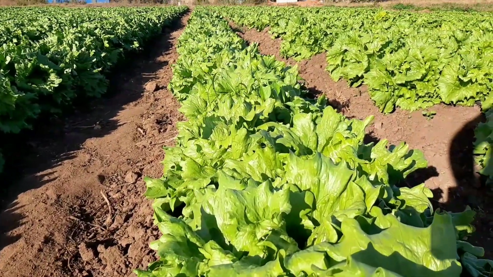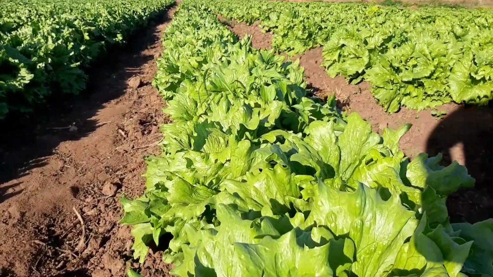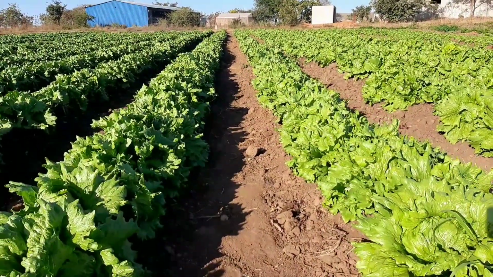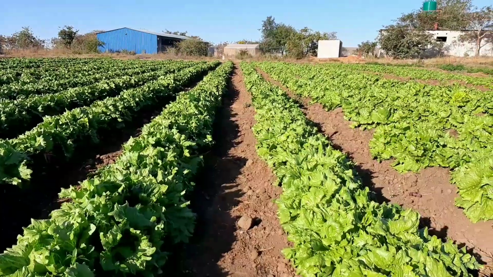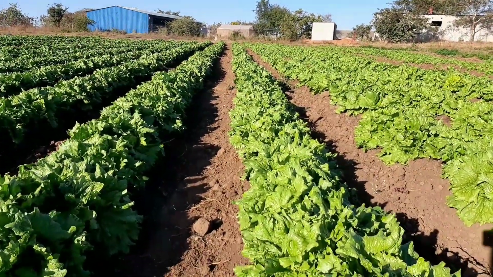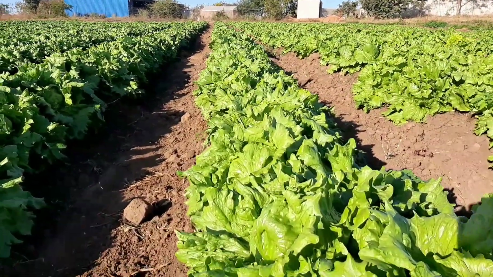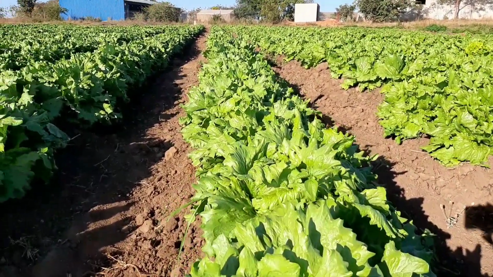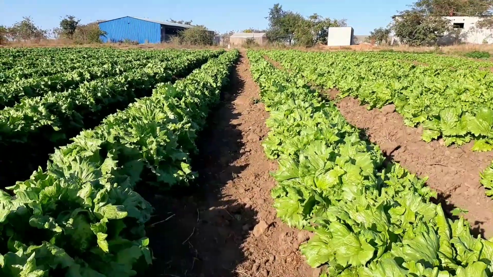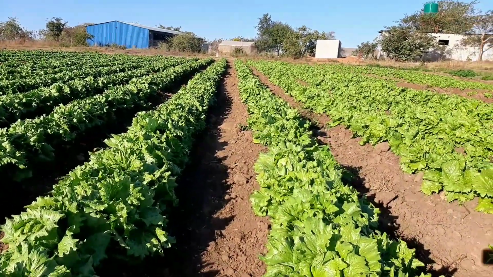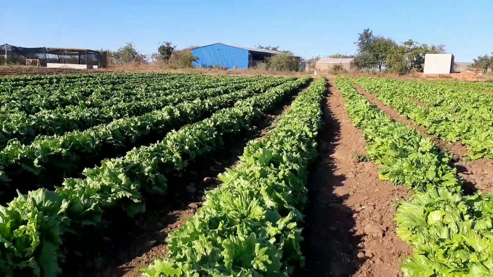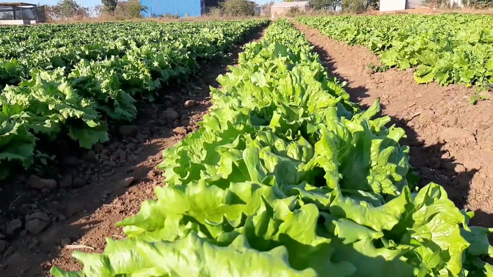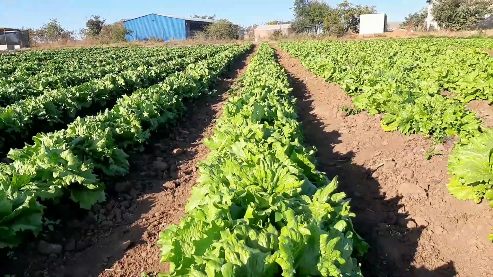So here we are. This is iceberg lettuce, doing extremely well despite the cold. Again, this is evidence that this is one crop that can survive the cold. This is within the brassica family, and generally the brassicas do very well during the cold season. Today we've got some pretty good sun, but it's been quite cold here in Zambia.